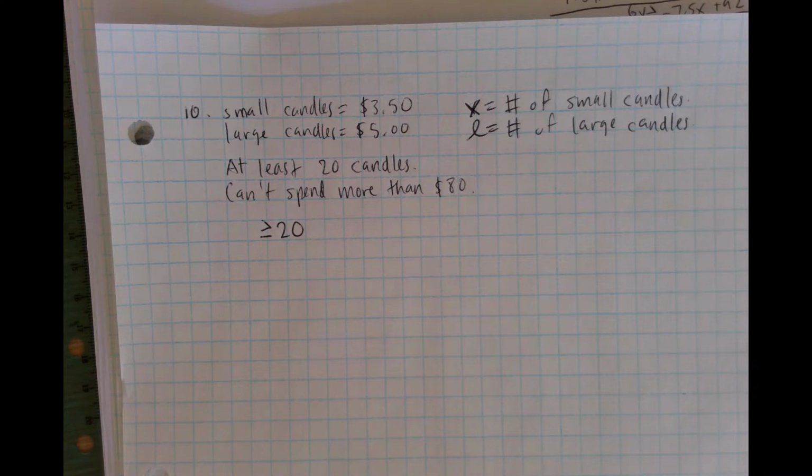Think about what we just did. What did we use to represent all the small candles that Jonah bought? Right, X. And now what represents all of the large candles that Jonah bought? So if we were to total up how many candles Jonah bought, it would be X plus L.